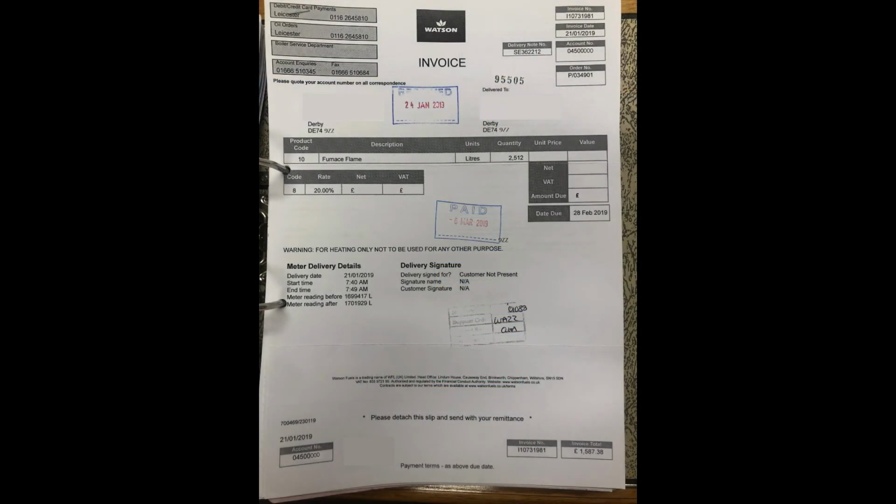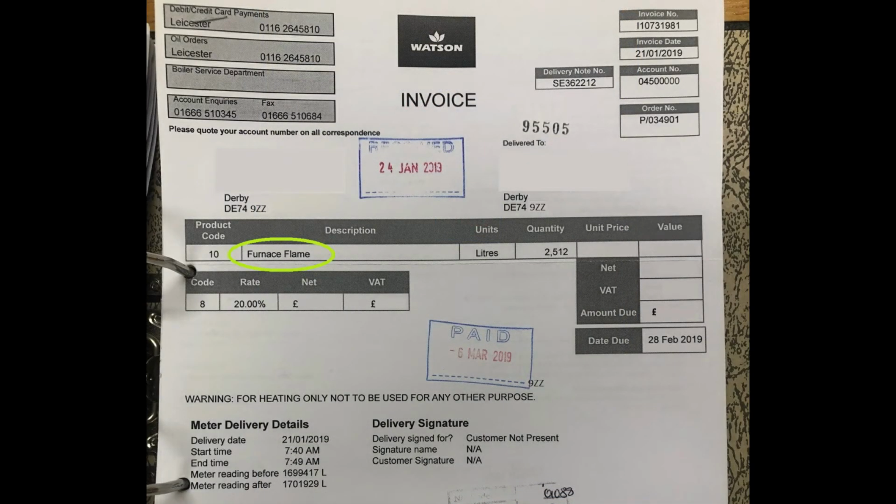Next, we look at a fuel invoice. Your invoice will probably look different to this, but as well as the supplier name, it will contain the two pieces of information we require. I have anonymized this bill. This invoice demonstrates one of the issues that you may face.